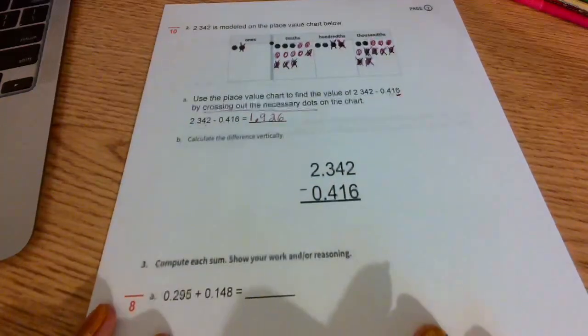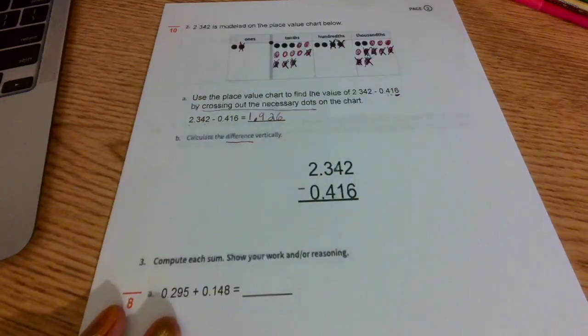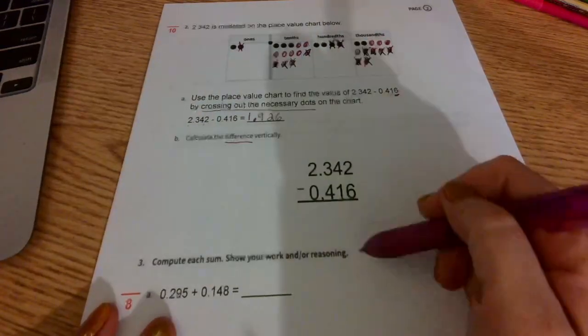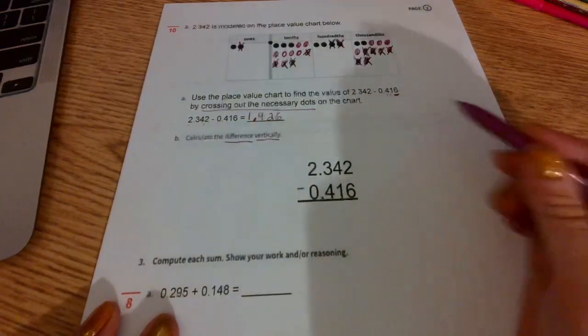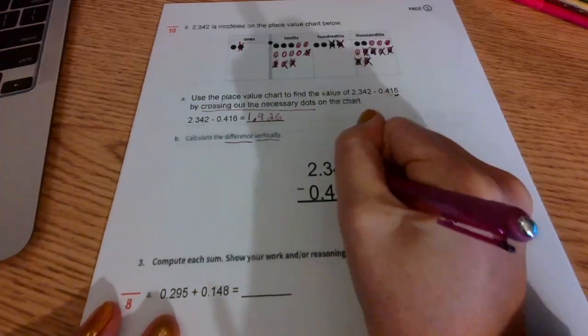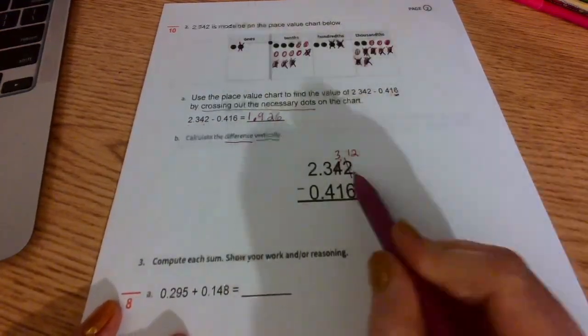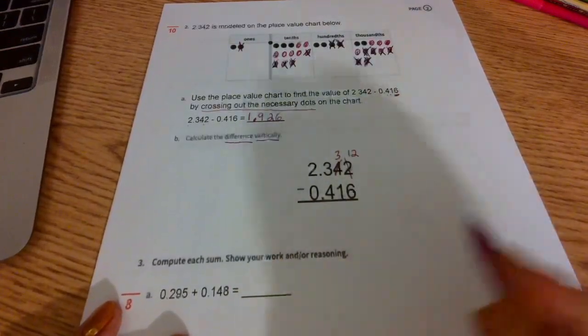Now I'm going to solve the exact same problem, but calculating it vertically. So I'm finding the difference, which means the answer to subtraction, and I'm solving it vertically, which is the same as stacked. I cannot take 6 from 2, so I'm going to take away one of these groups, leaving 3, and move it next door, and that gives me 12, because there's already 2 there, and I'm adding 10 more.